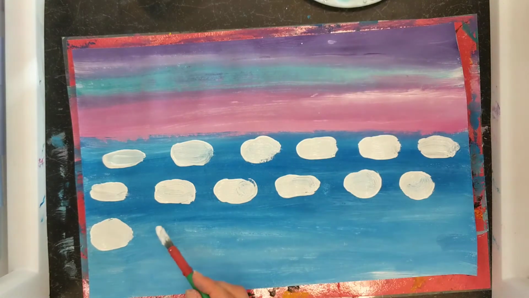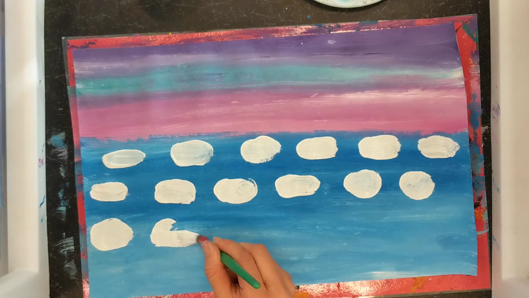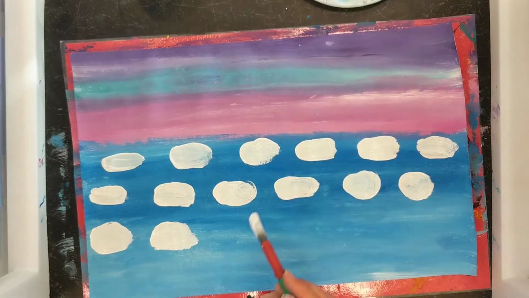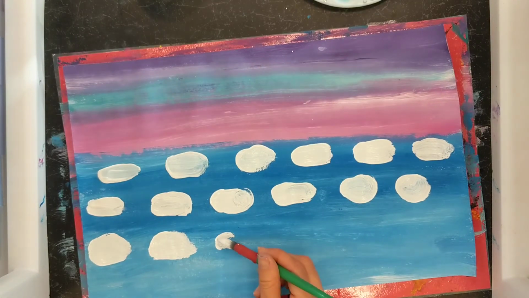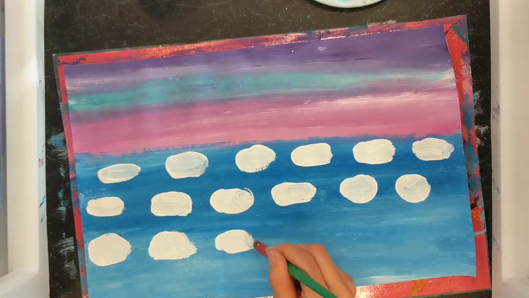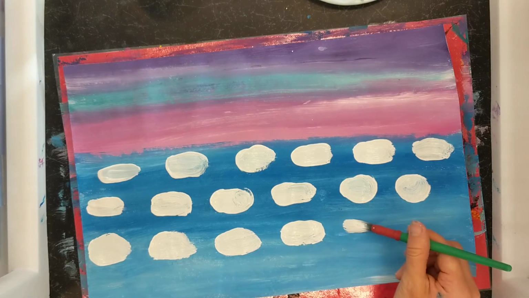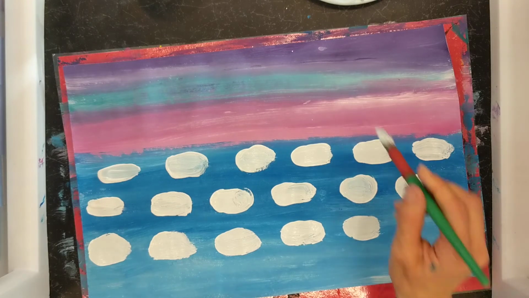So I'm going to make this next row bigger clouds. So imagine that you're in an airplane flying over the clouds and you're looking down and there are all these fluffy spots. So I think I could get one more row of clouds after this.